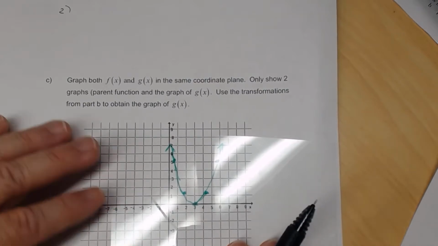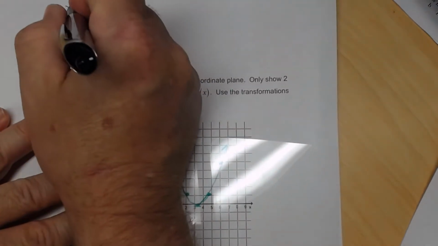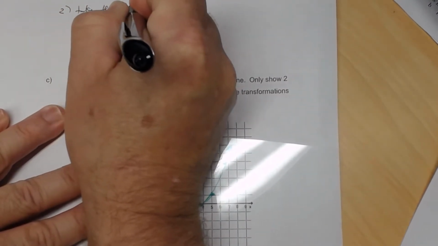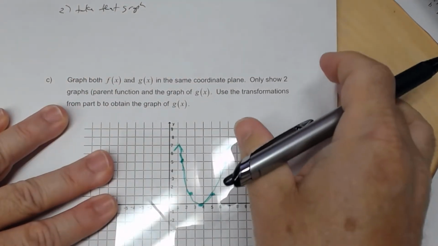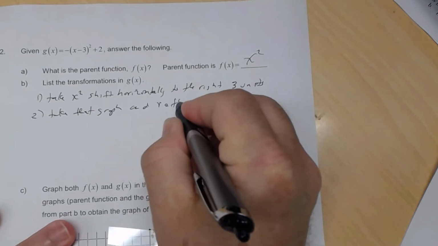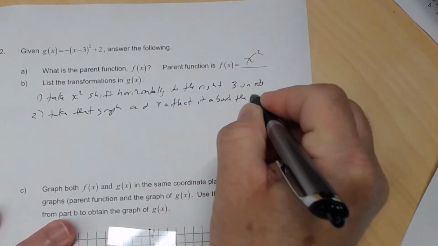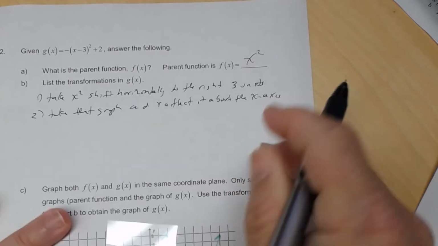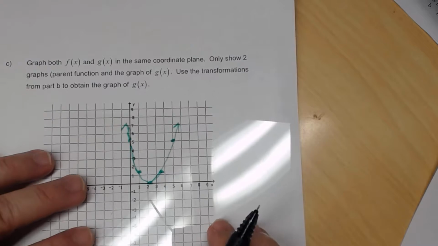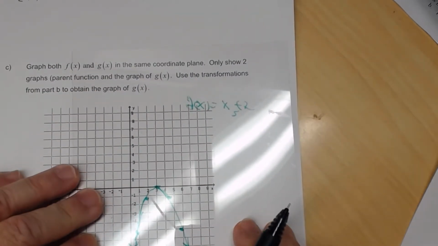Then number 2 is I take that graph and reflect it about the x-axis. So in other words, you're going 1, 2, 3, and then you're reflecting it about the x-axis, and you get this. So that's what you're getting.